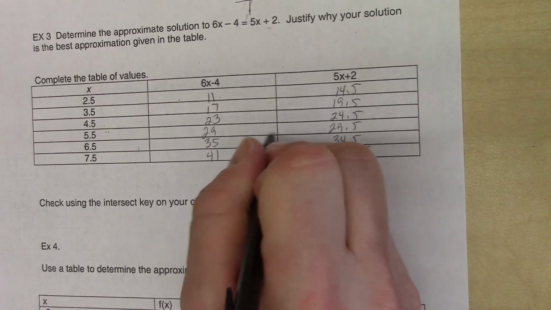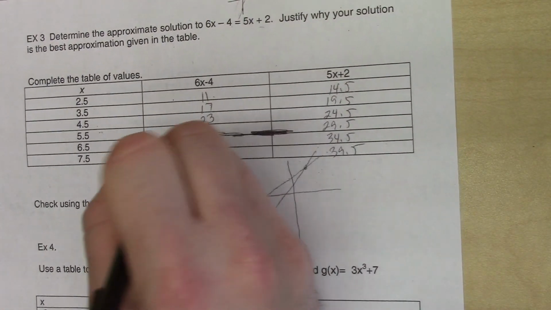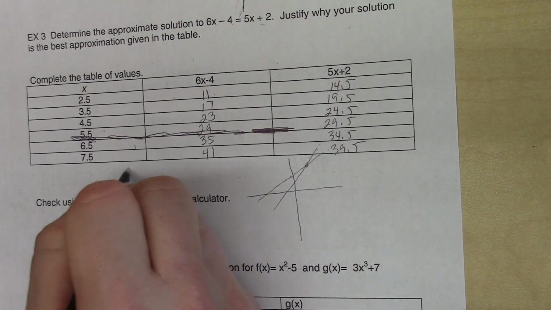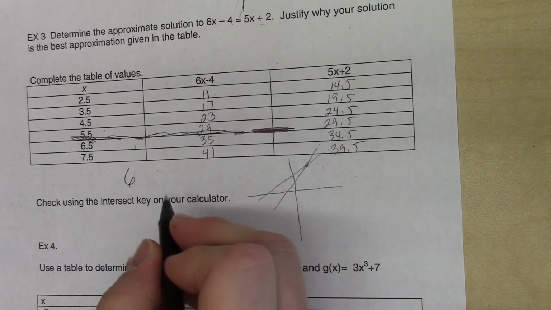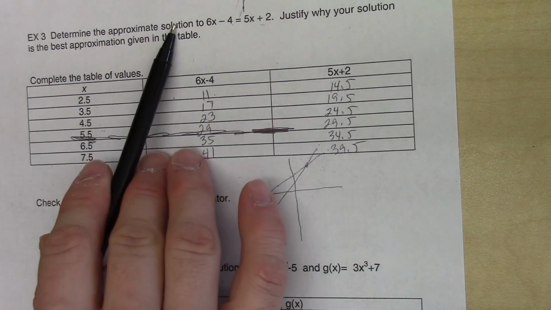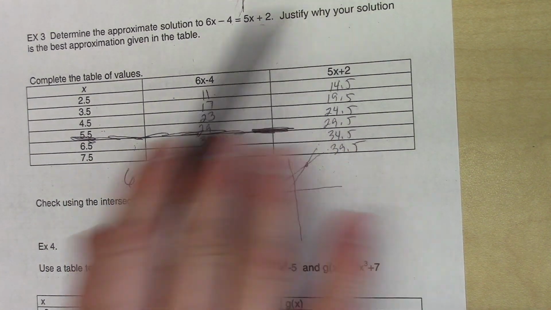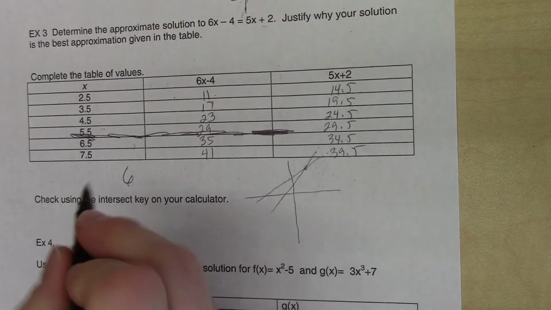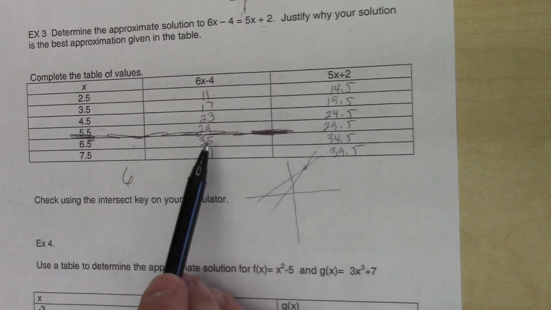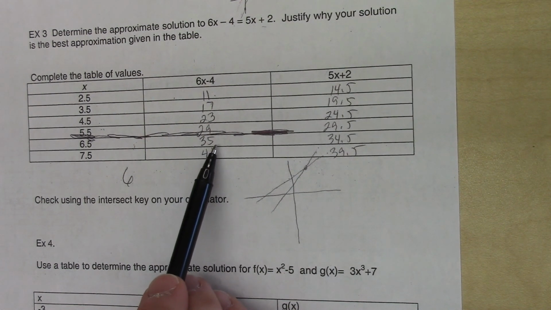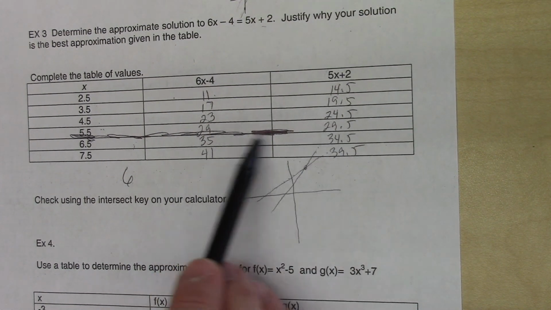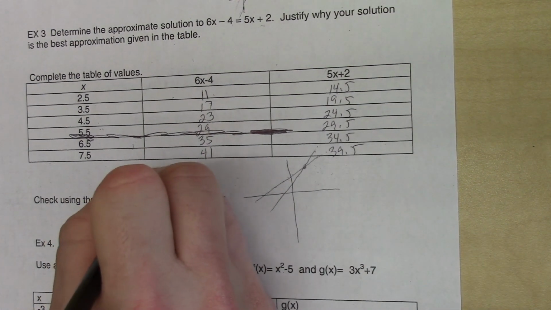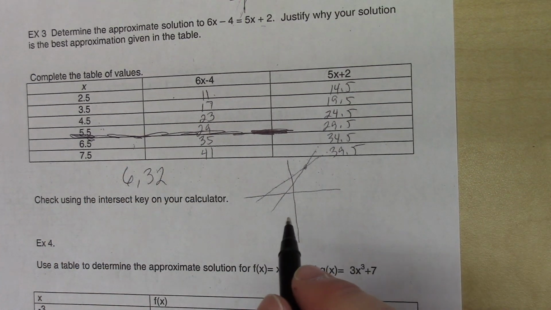So you knew that it was somewhere in here. So I'm going to kind of go that over here, and look, that's between 5.5 and 6.5. So I would probably guess around 6, because that's between those values, right? And it says, again, determine an approximate solution and justify why your solution is the best approximation, given in the table. Well, the x value is 6, and then I pick a y value, probably somewhere between 29 and 35, right? So I don't know, like 32. And actually, that is the exact solution.